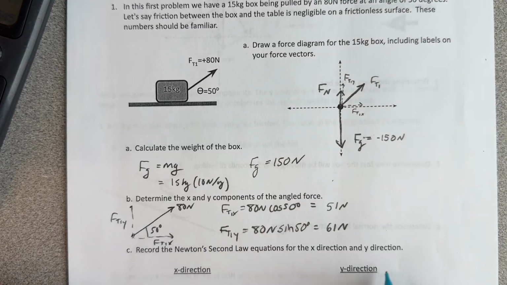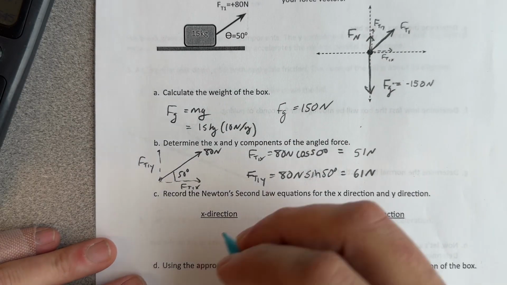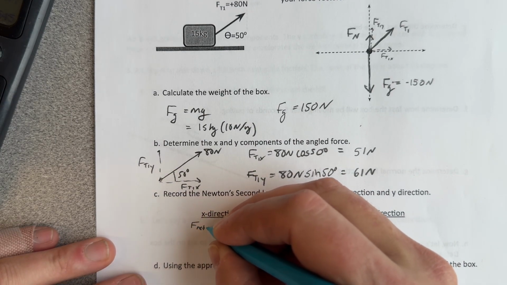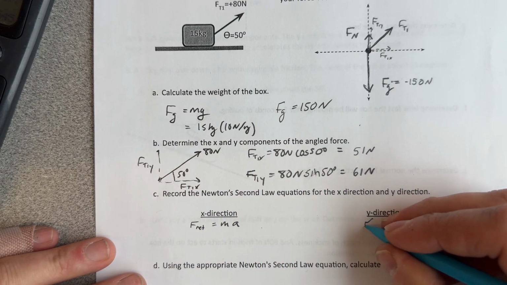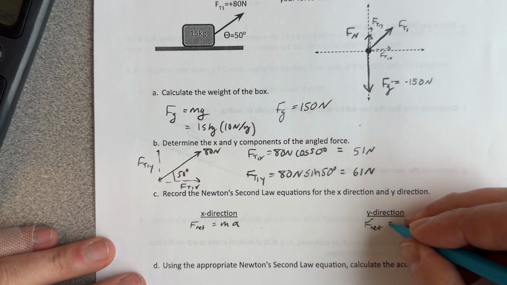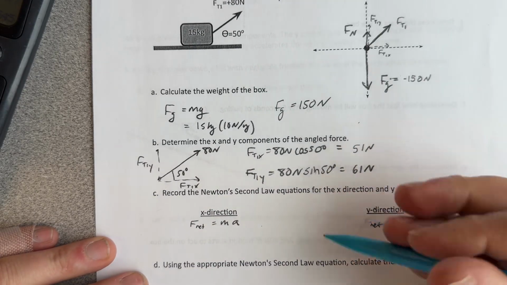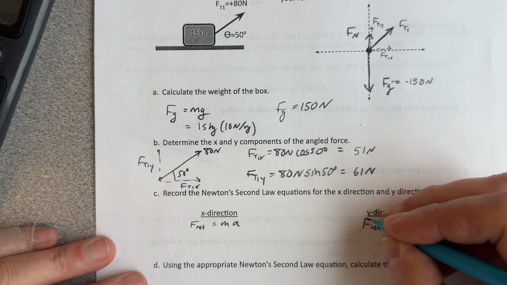Record Newton's second law equations for x direction and y direction. So Newton's second law equations always start off with F net equals ma. Now, how can I write the same equation for x direction and y direction? Well, we actually have to treat the forces and the acceleration separately.